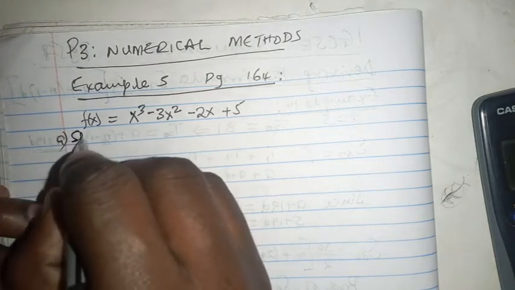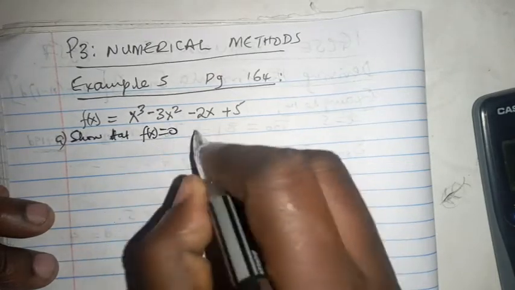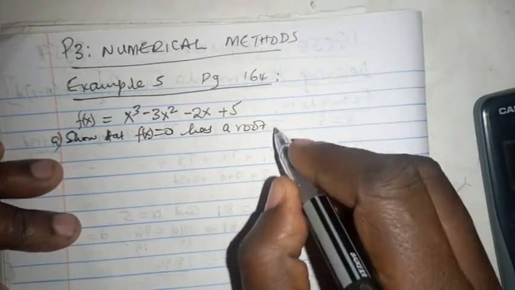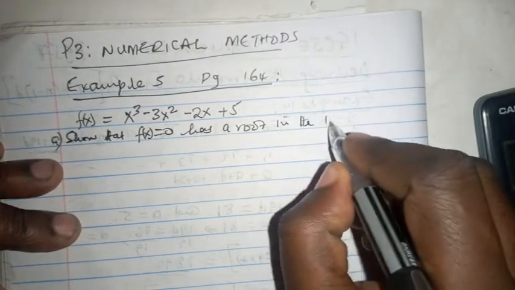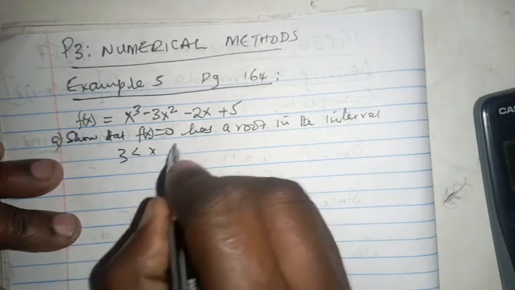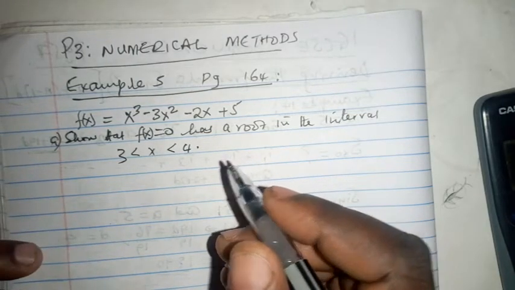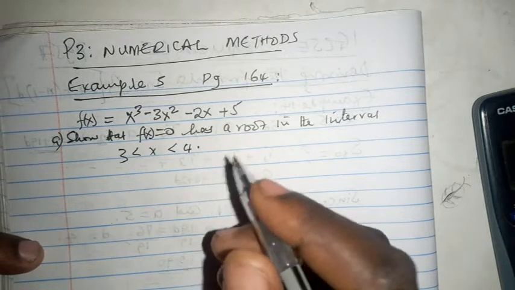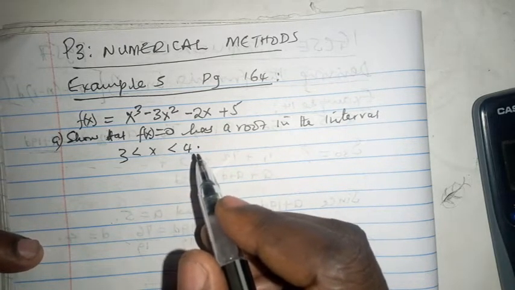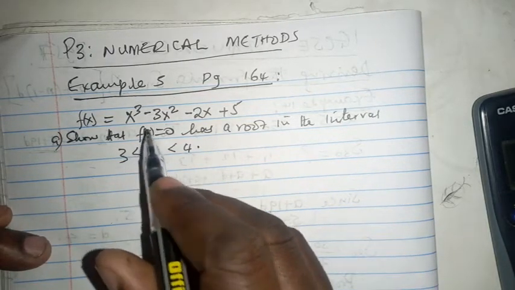Show that f(x) equals 0 has a root in the interval between 3 and 4. Of course, the limits themselves are not inclusive. This becomes the simplest question in this topic, because all we need to do is prove a change of sign, and we substitute each of these limits into the function itself.